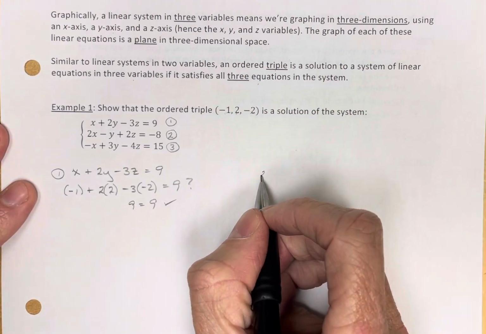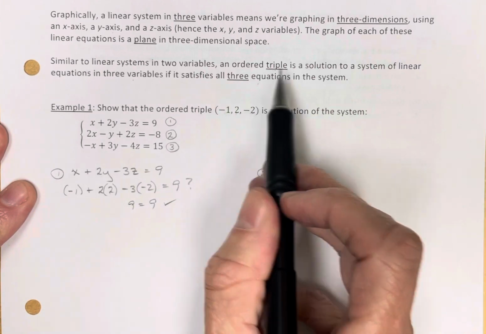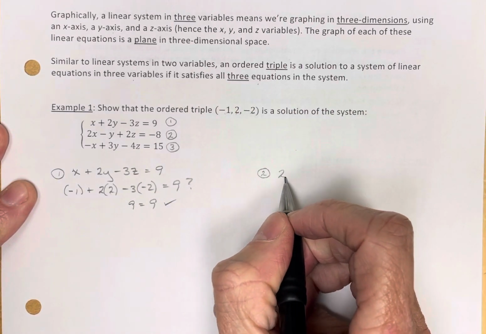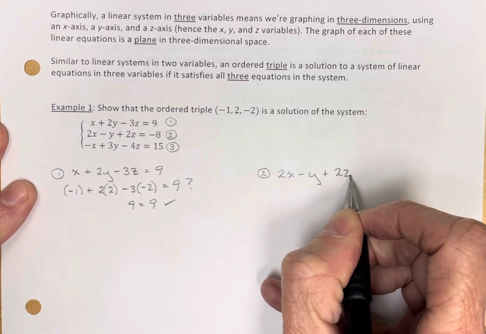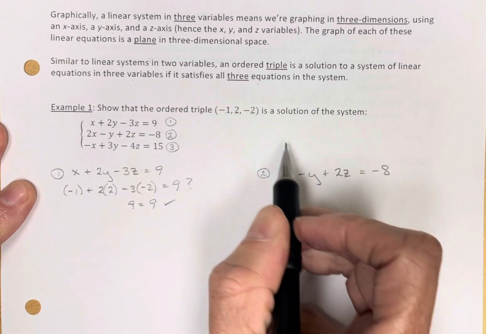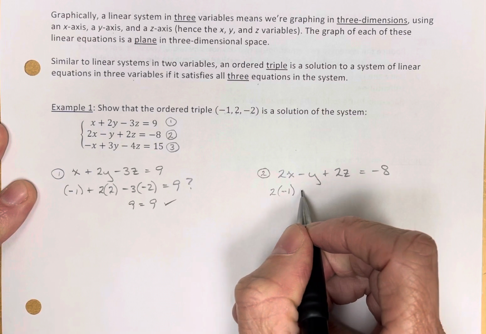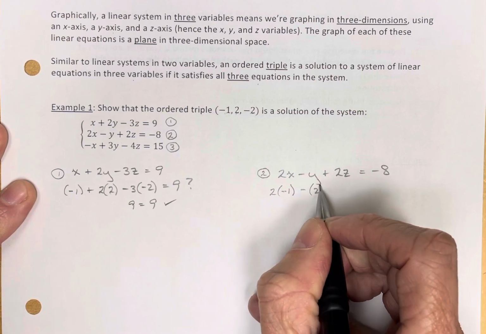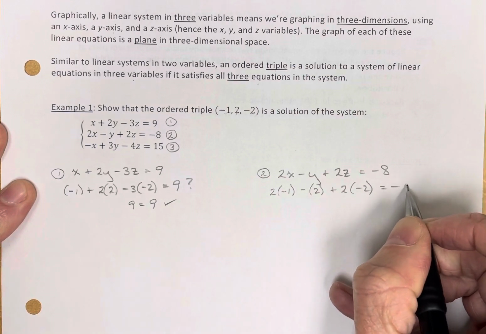Let's do equation number 2. Again, we've got to satisfy all three equations. So equation 2 is 2x minus y plus 2z is equal to -8. Let's check our ordered triple in equation number 2. 2 times -1, minus 2, plus 2 times -2.